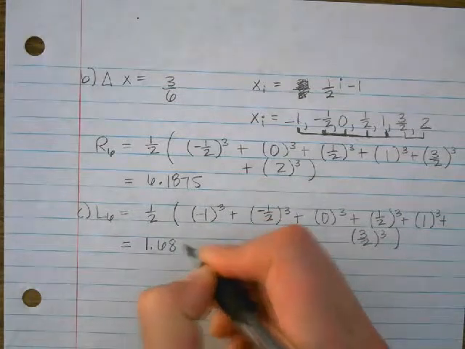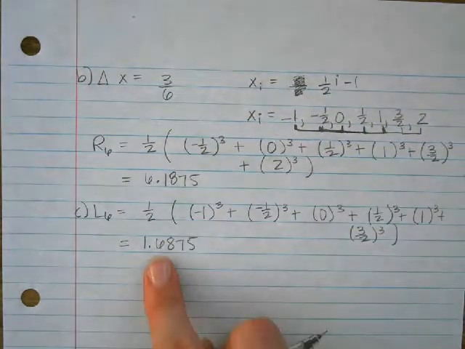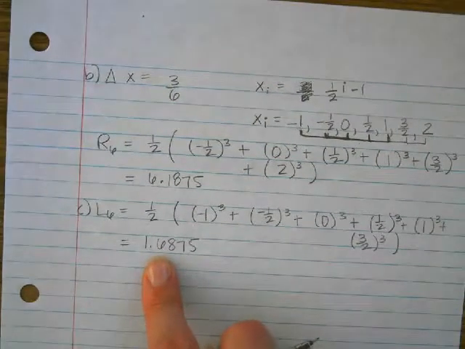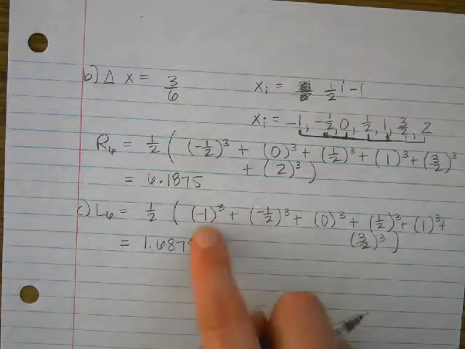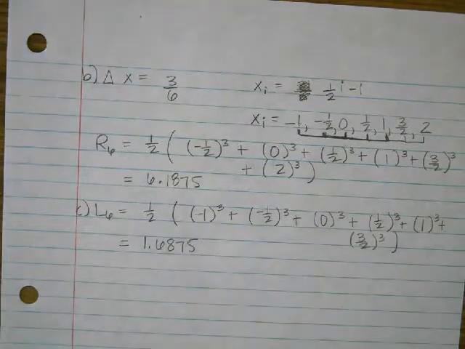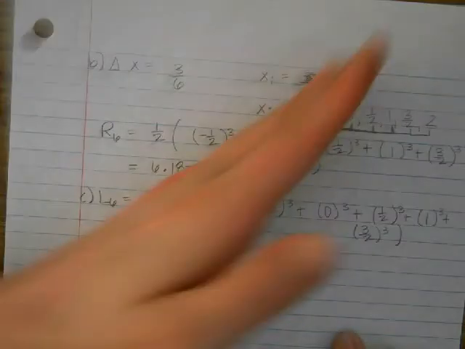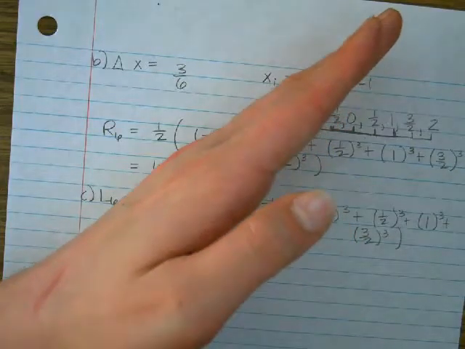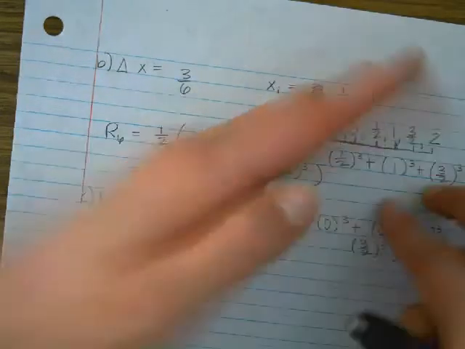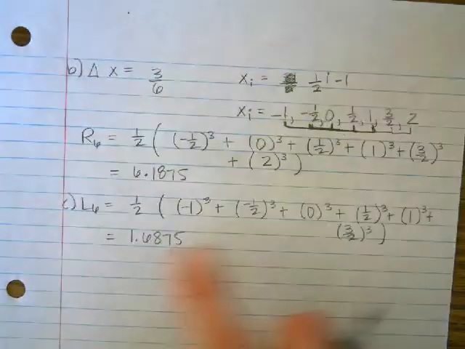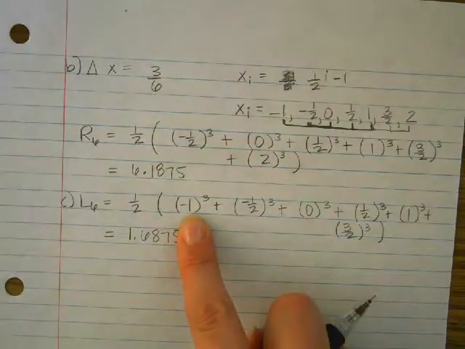1.6875. So can someone clarify what's the reason for our discrepancy? Why are these numbers so far apart? Not necessarily, it depends how the curve goes. If the curve was going up the other way, when the curve goes up like that, the left side would be an underestimate and the right side would be an overestimate. But if the curve went the other way, it would switch. So primarily the reason is that we got negative area canceling out some of our positive area.